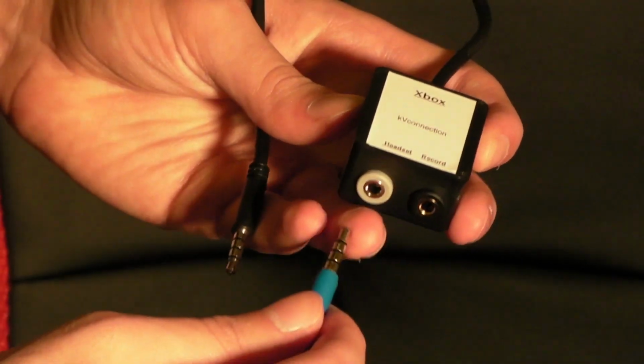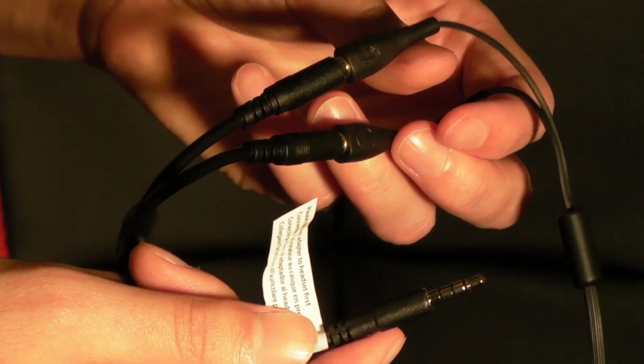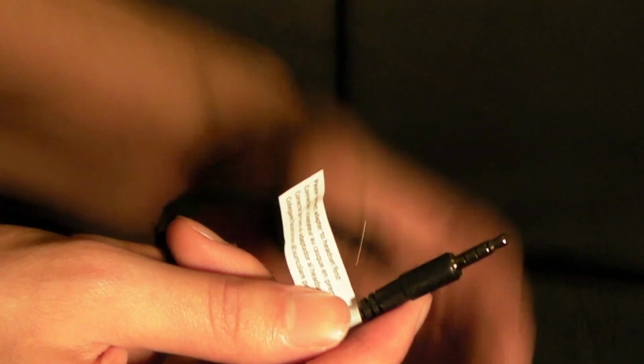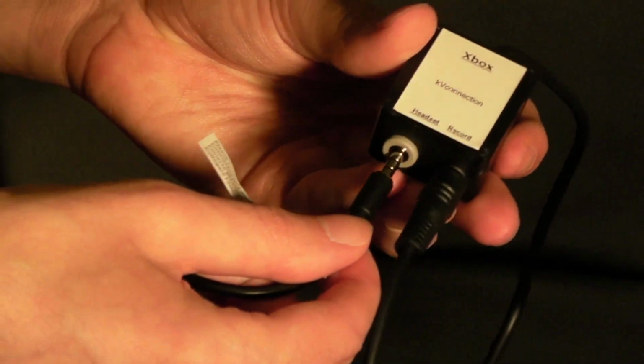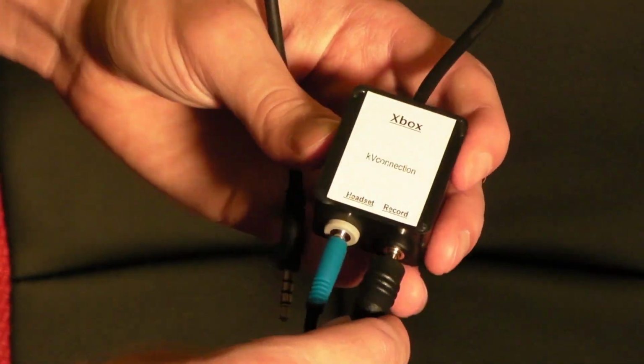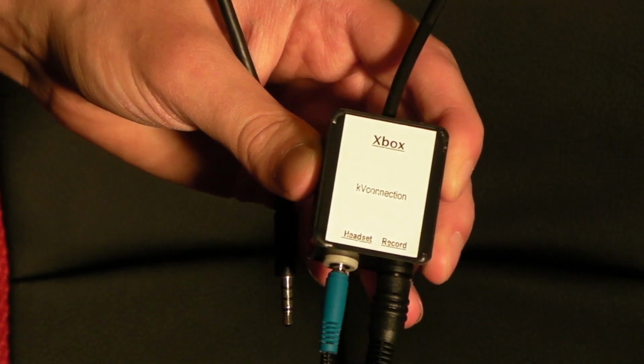You plug your headset into the headset side, obviously. And again, just the same as before, if your headset has the two-prong thing, you need to use a splitter and plug that in that way, and it works perfectly fine. And then you take a long cable that the little box thing you just bought actually comes with, as I mentioned. You plug one side into the record side on the box, and then you plug your other side into the capture card as you would with the game chat party link.